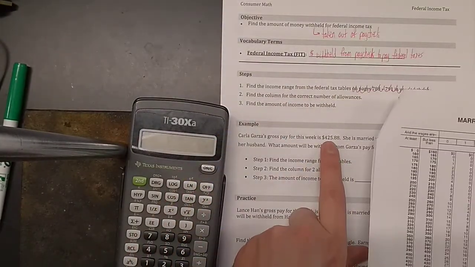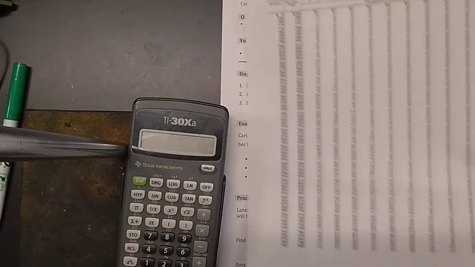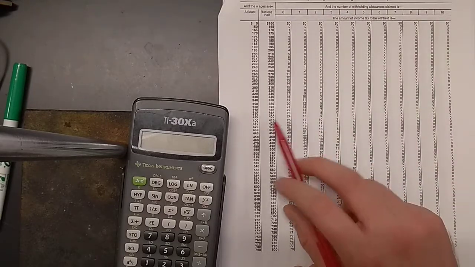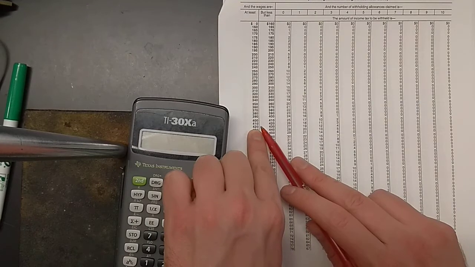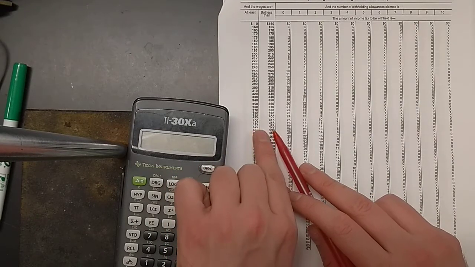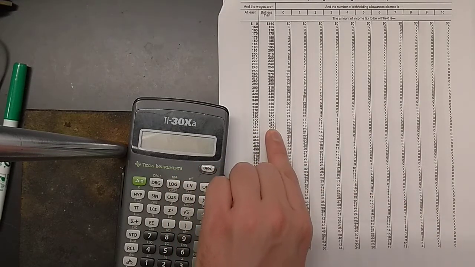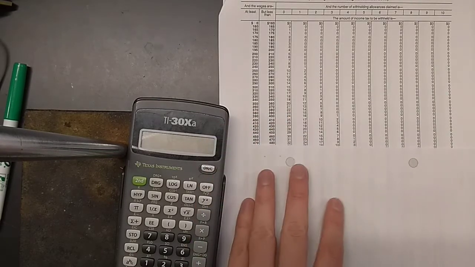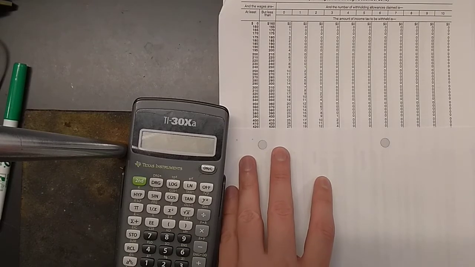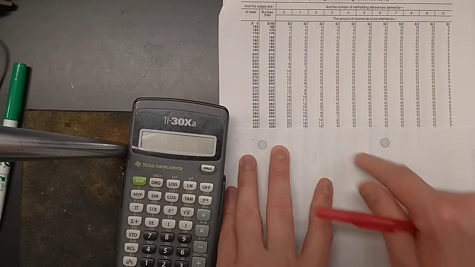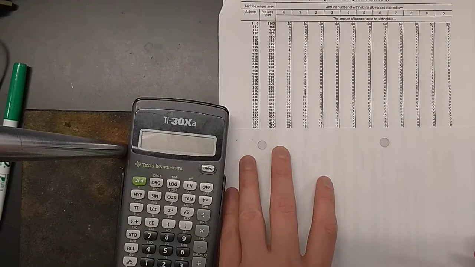And she makes $425.88. That means we're looking at this row right here. At least $420, but less than $430. That's where she falls in. Now, there's so many numbers here that I might even do something like this. I might take another, like a blank piece of paper or a ruler or something, and I might put it right under there so I'm not tempted to accidentally go down and read the wrong row.